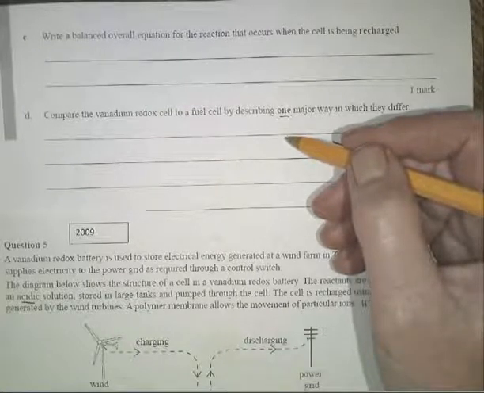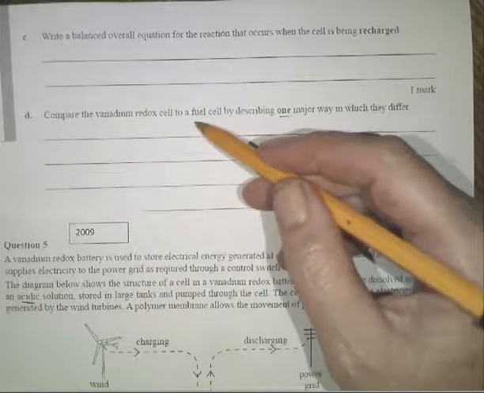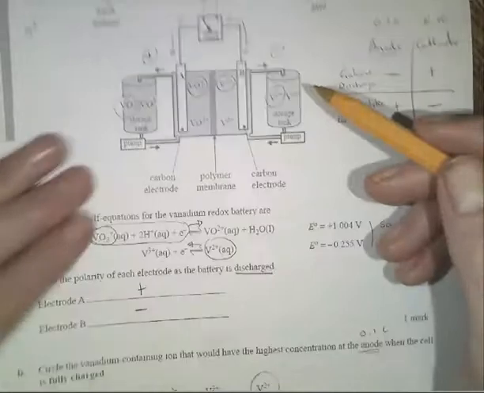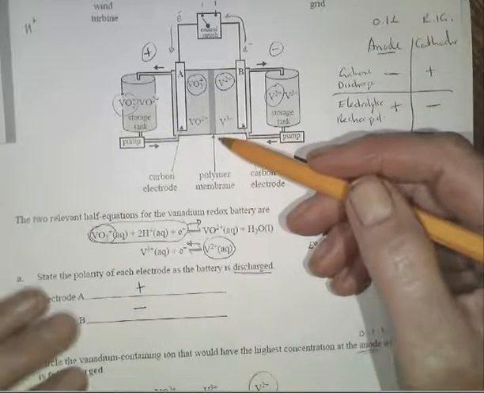So continuous supply. A fuel cell, you use molecules, hydrogen, methanol, whereas this is ions. We don't normally have ions. Okay, that might be enough.